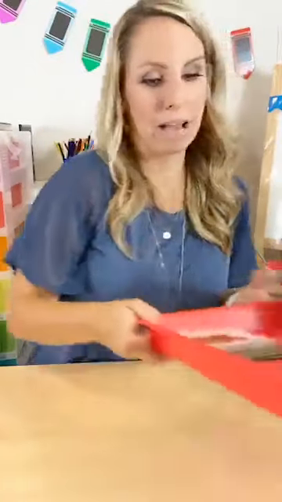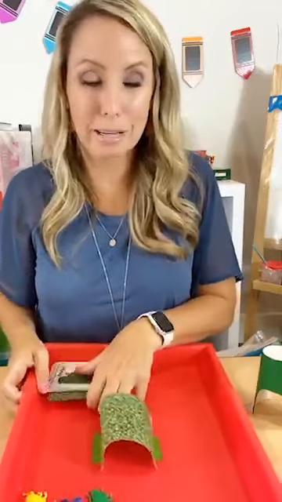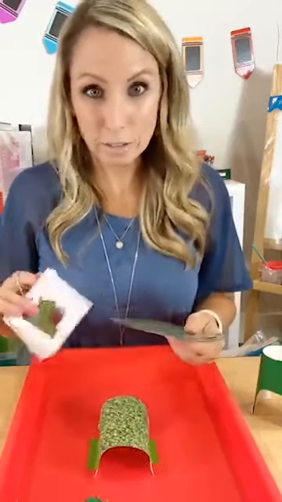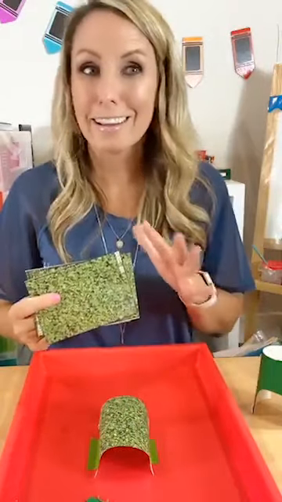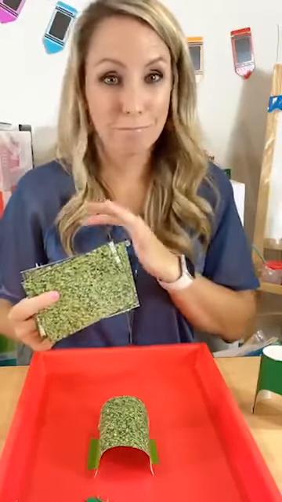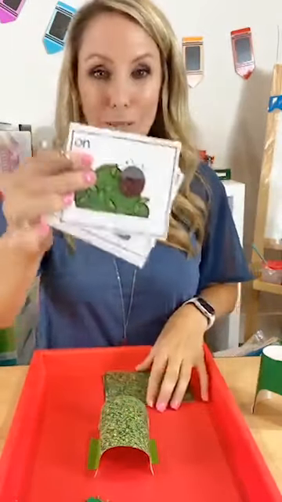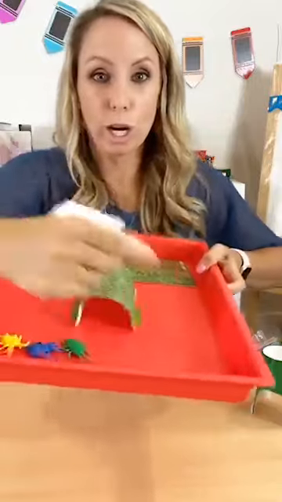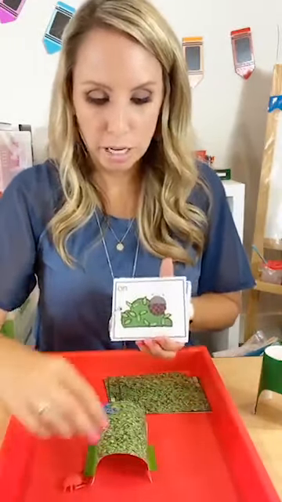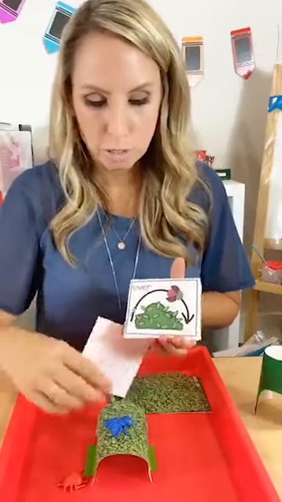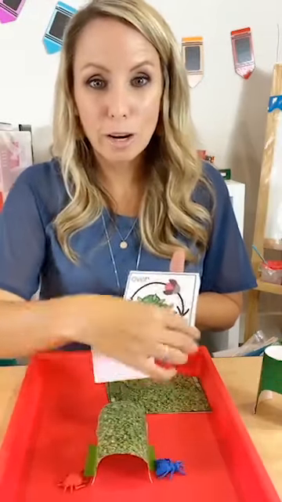And then we also have bugs, because just like with my other math units, I tried to make these not seasonal. You could use this during any season. That way it's not holiday. So you can use it in the spring, in the summer, in the fall, or in the winter. So these are the bug ones, and you can just use your bug counters. It doesn't have to be the same bug that's on here. Put it on the bush, make it go over the bush.